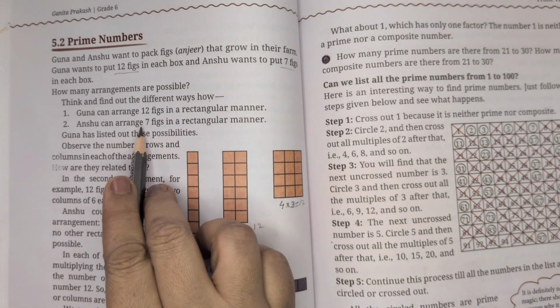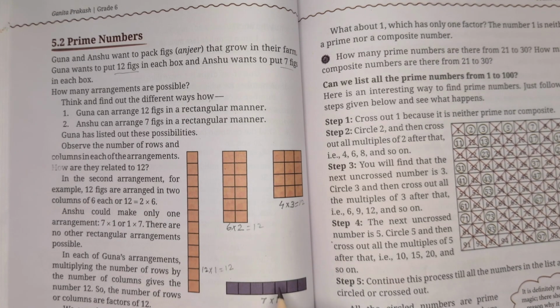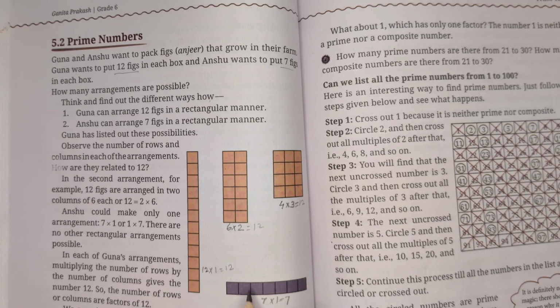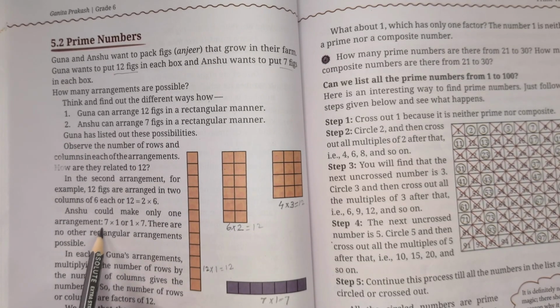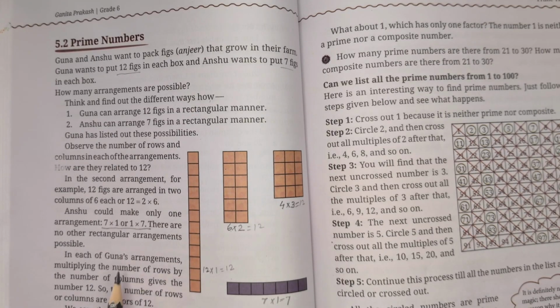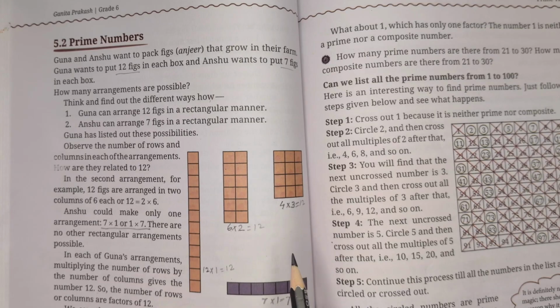But Anshu can arrange 7 figs in a rectangular manner only horizontally or vertically, 1 into 7 or 7 into 1. In that method only; no other rectangular method she can apply. So here Anshu could make only one arrangement, 7 into 1 or 1 into 7. So Guna's 12 we can arrange in different ways.